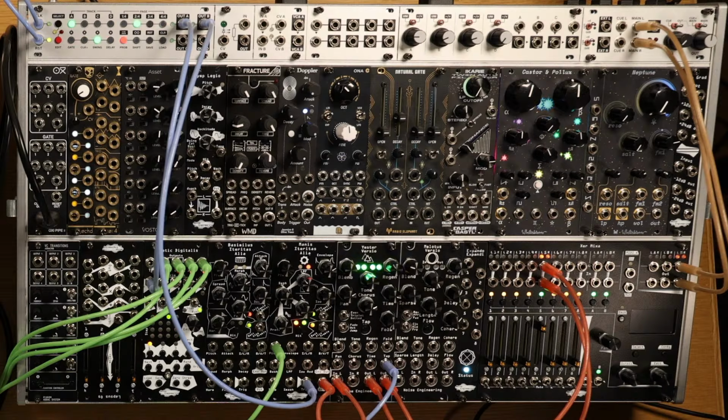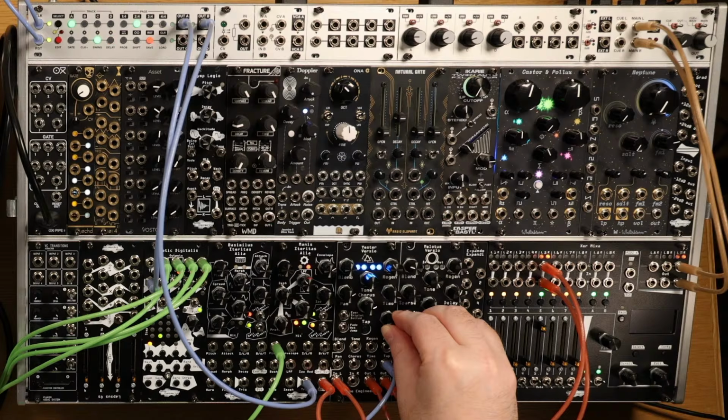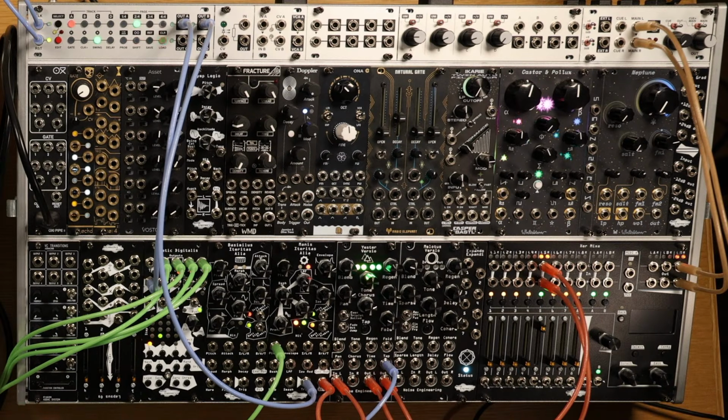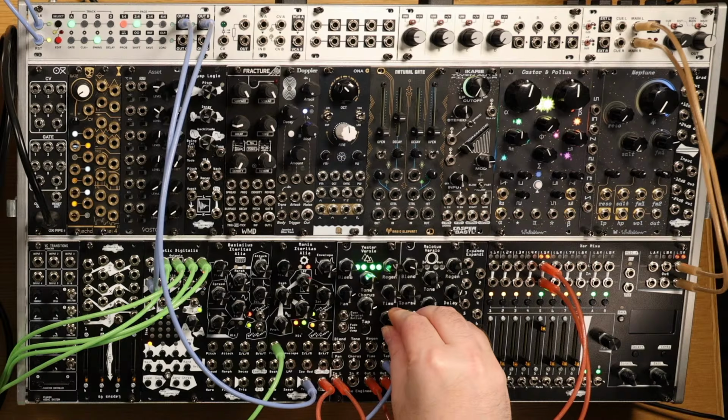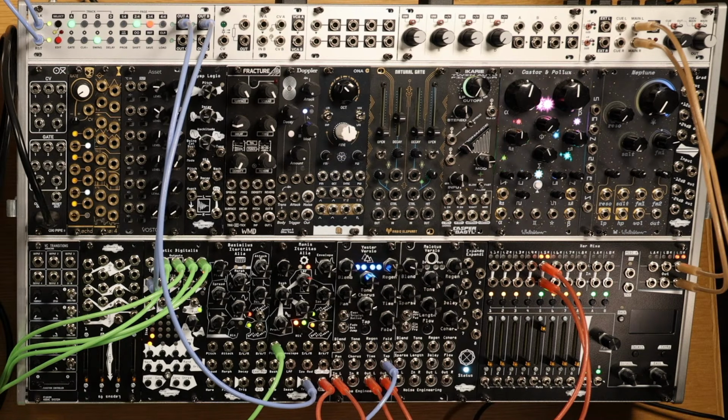And there's also a wave folder built in, so this will add distortion effectively to the delayed signal. Add a little bit of grunge. That sounds very cool to me. This is kind of a classic Noise Engineering thing. I think almost all their modules have a wave folder. That's kind of their thing. So this can get very distorted if you turn it all the way up.